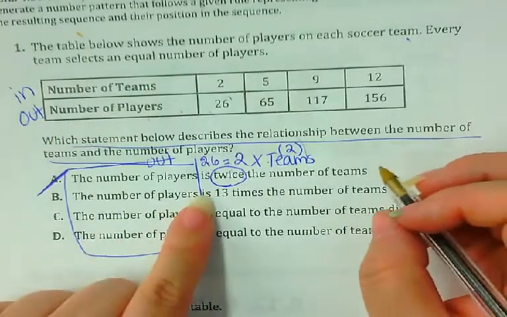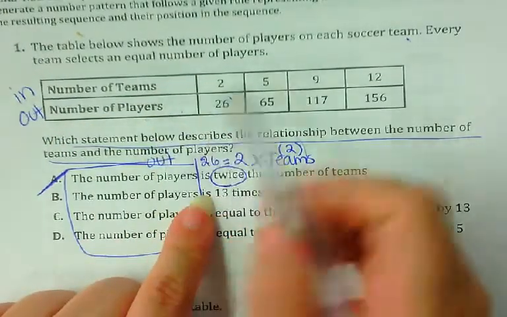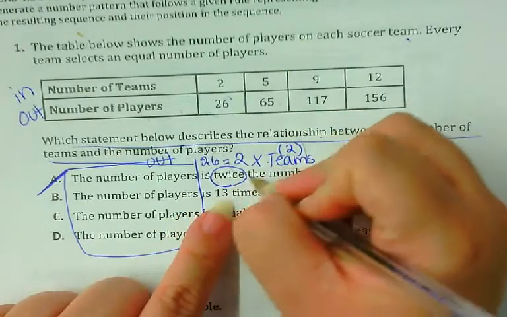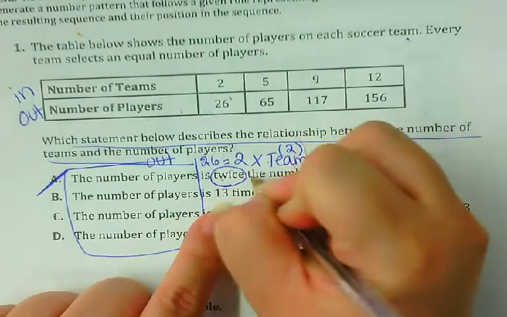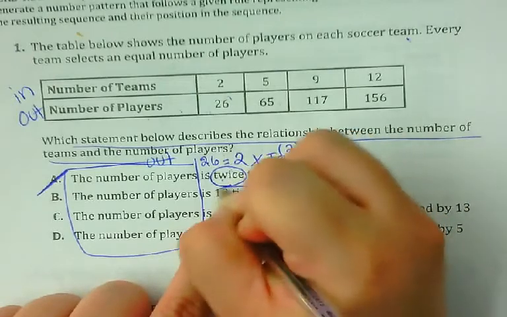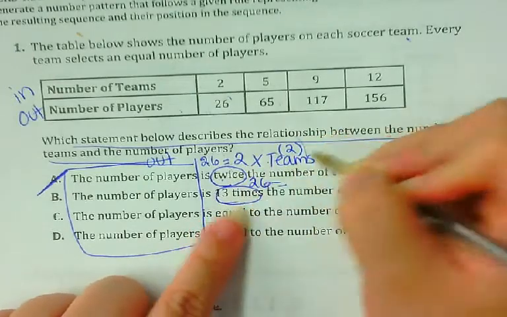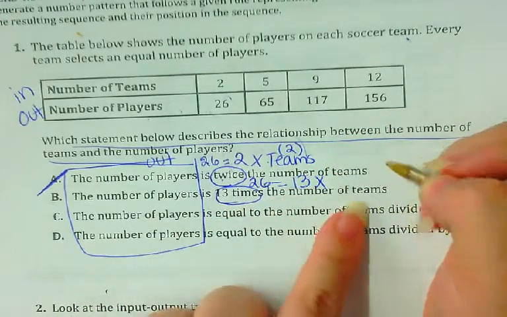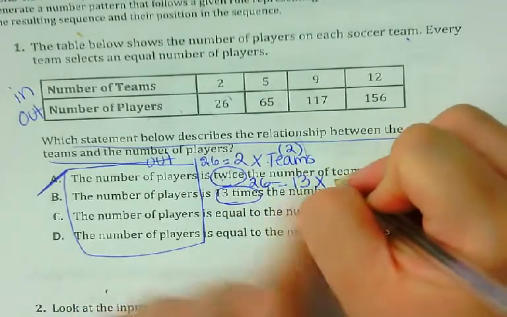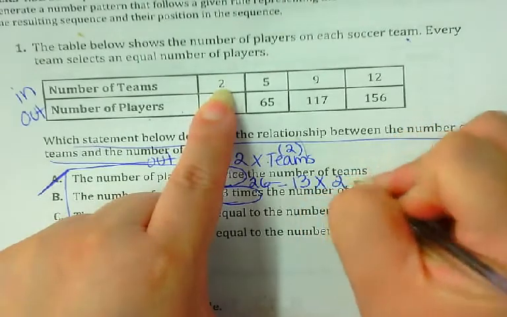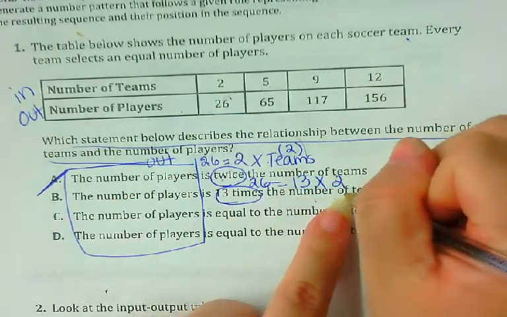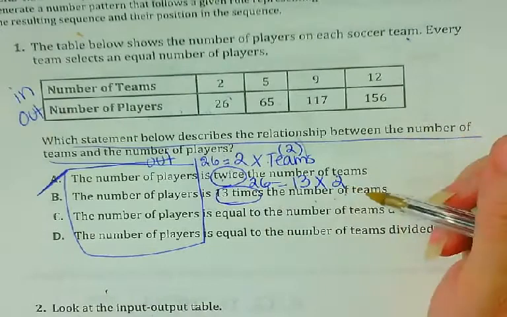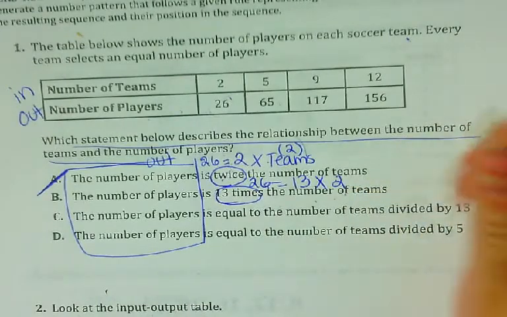The number of players, which would be 26, is 13 times the number of teams, which is 2. Is 13 times 2 equals 26. So can that be my answer?